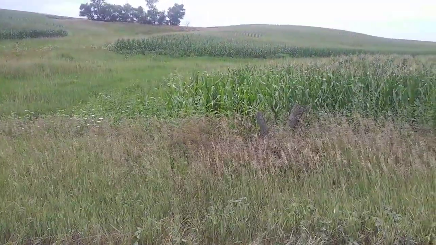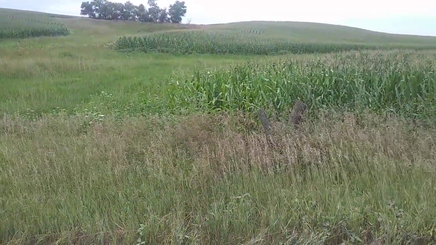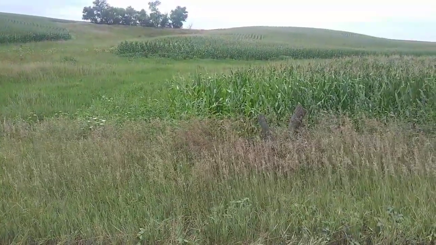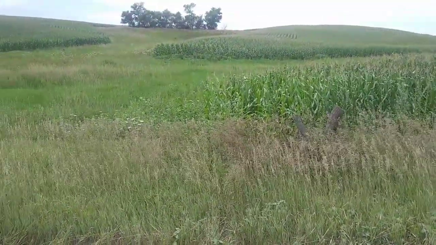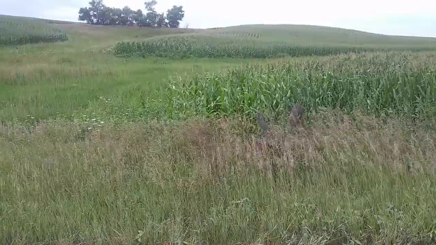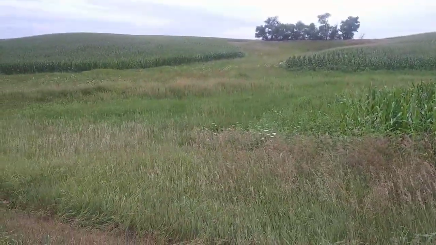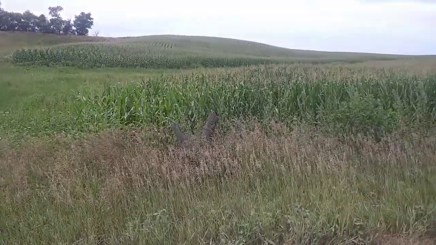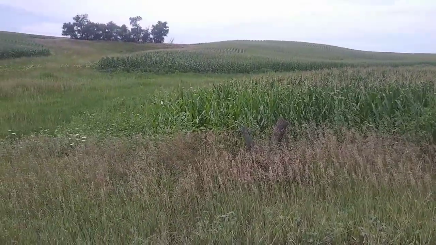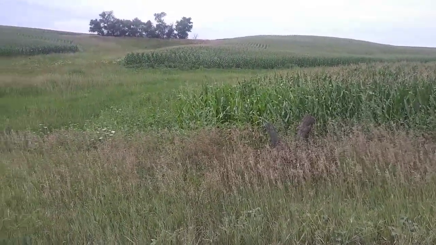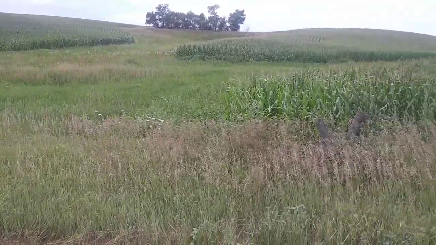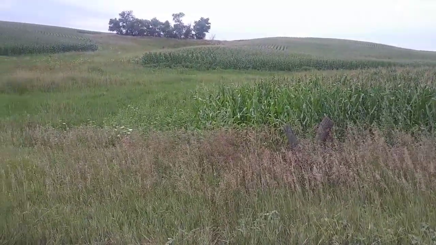Alright guys, here's location 1. Now you can see here the crops are high, got corn over here, right? But when I'm scouting these locations, I'm not scouting for the heat of summer. If I was running my animal damage control and trapping coyotes there, that's different. But right now I'm scouting for this winter. So there's features I look for.